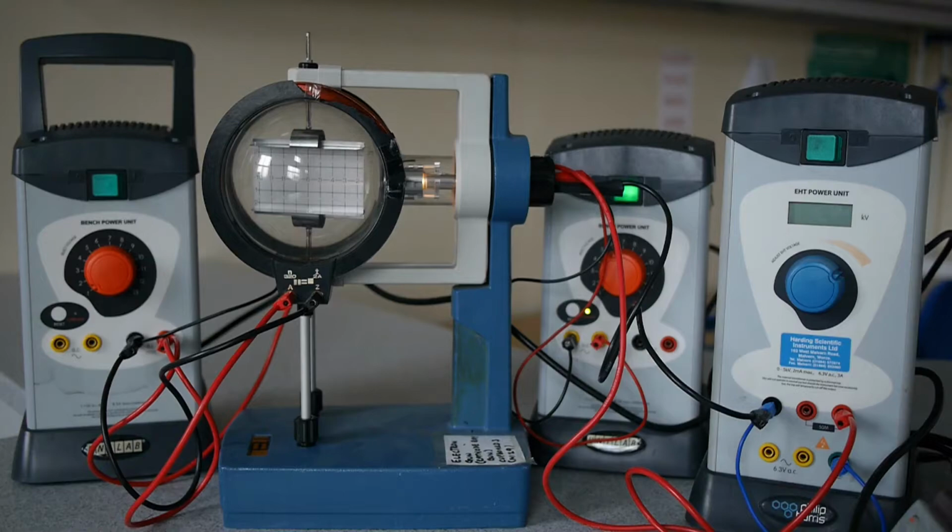You will see 2 Helmholtz coils situated either side of the tube, and they are connected to a low voltage power supply on the left. The Helmholtz coils have been arranged so that the magnetic field will be coming out of the screen towards us. Now on the right we've got a high voltage power supply that we're going to set to several thousand volts.